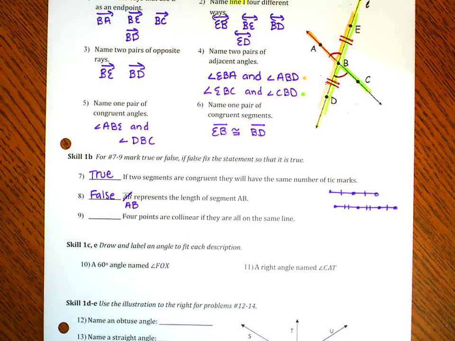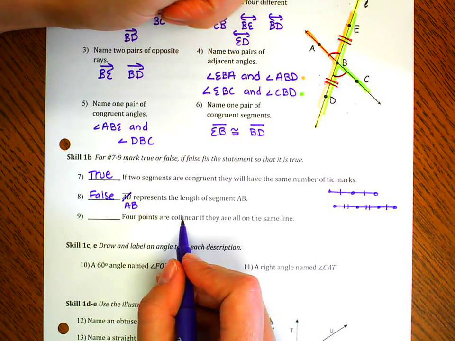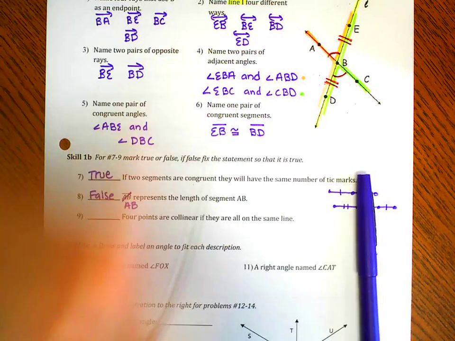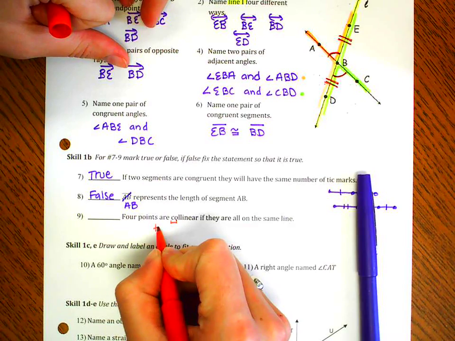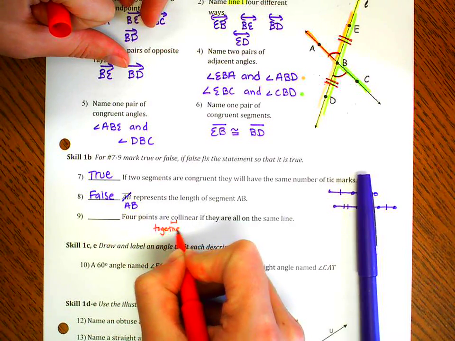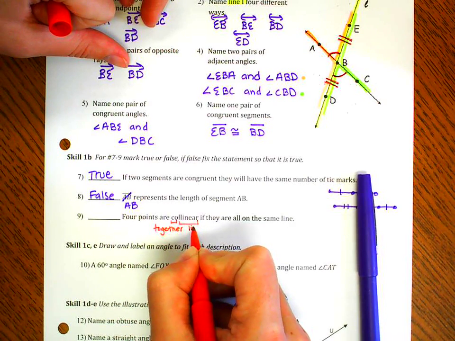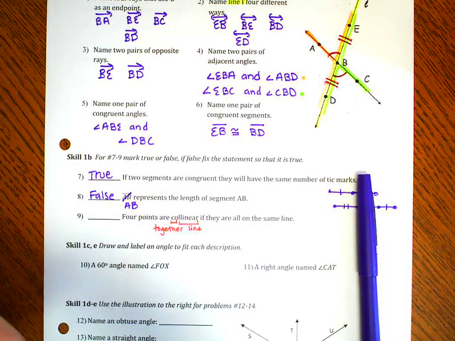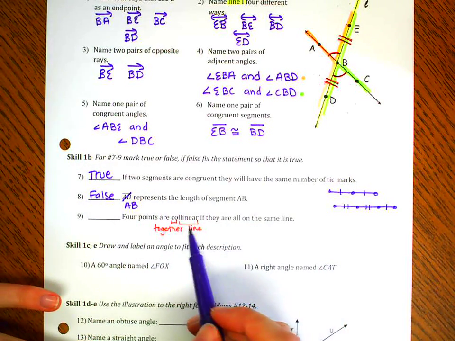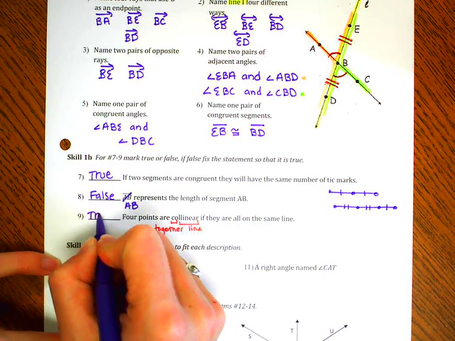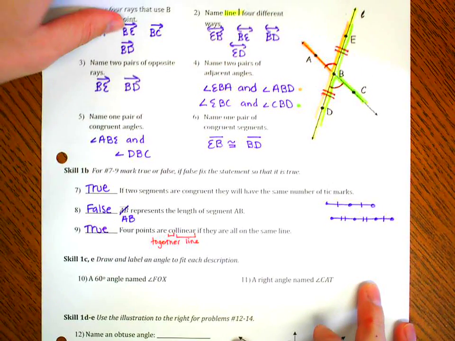Okay, number 9 says 4 points are collinear if they are all on the same line. Well, collinear means literally together. That's what the co means, together. Linear literally means line, so together on a line. So 4 points are collinear if they're on the same line. Yep, that's true. Good. Okay, let's keep going.